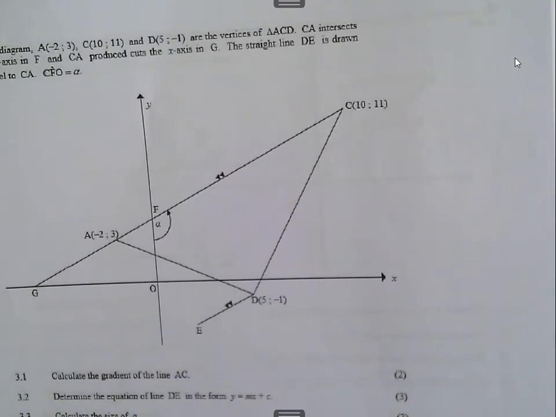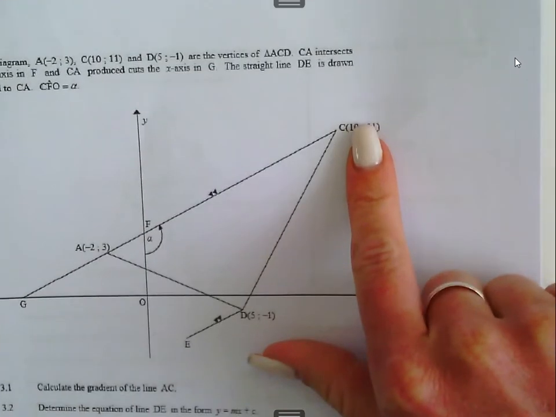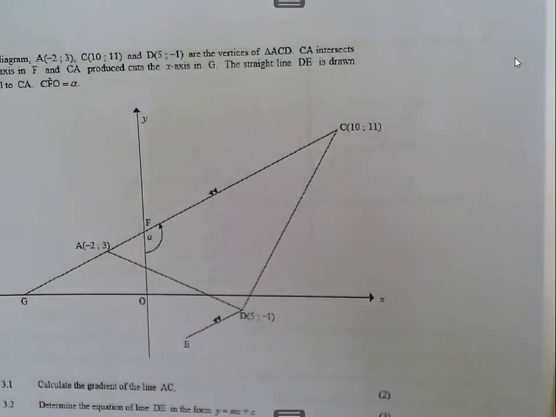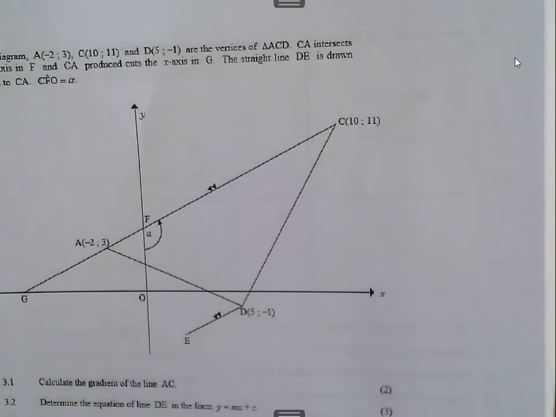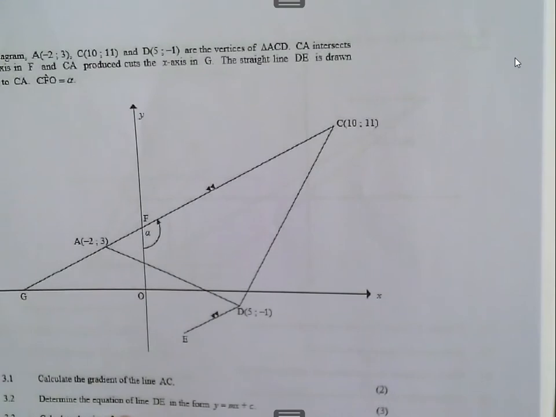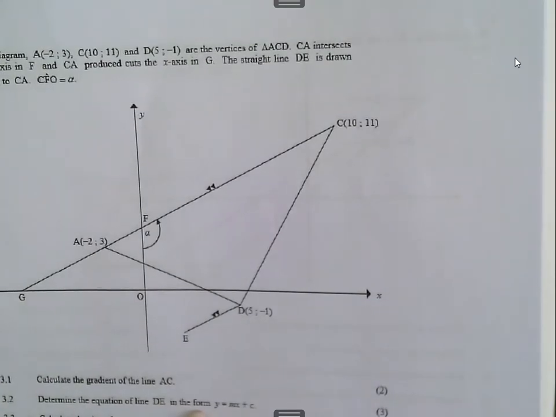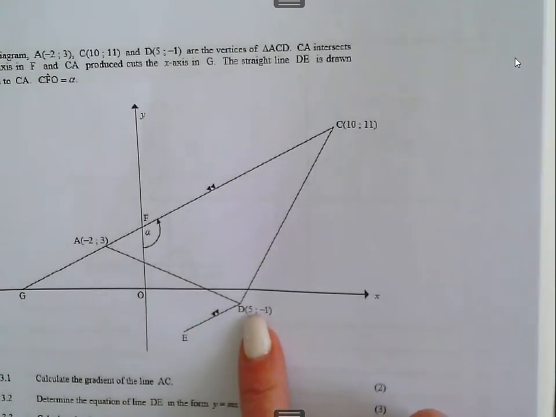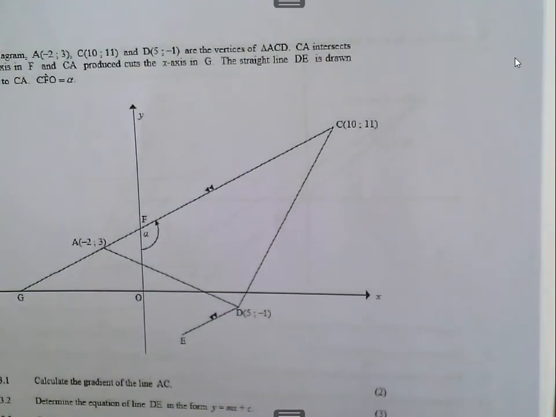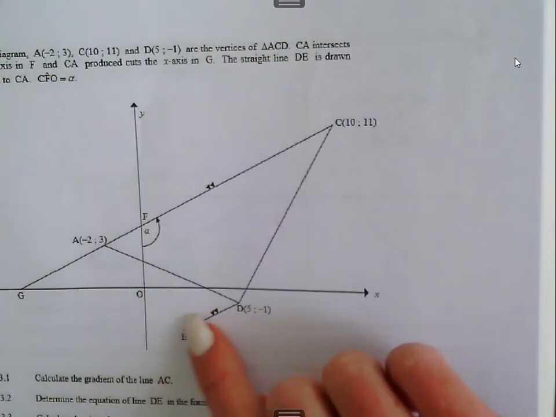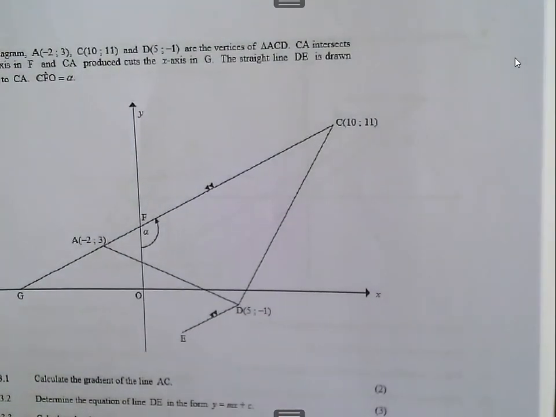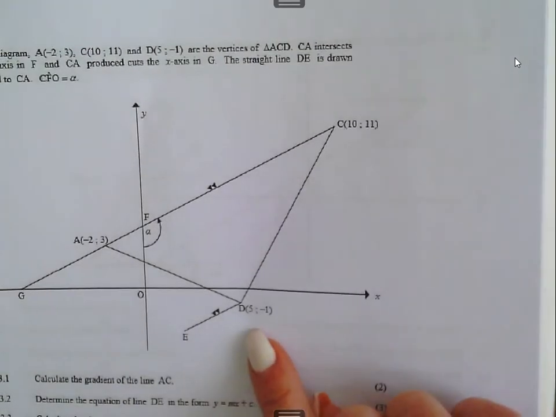Alright, so the first question is, they want you to calculate the gradient of line AC. Any problems with that? No, I've got both coordinates. I have the gradient formula, so I can calculate it. Next up, the equation of the line DE. There's DE. I have a problem. Can you see that? Because to find the equation of a straight line, I need 2 coordinates. And I only have 1.